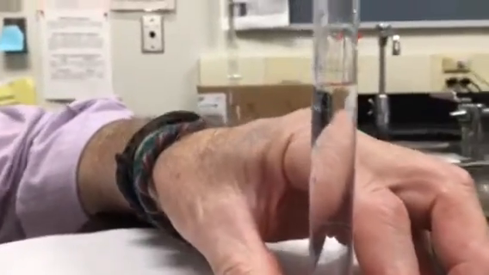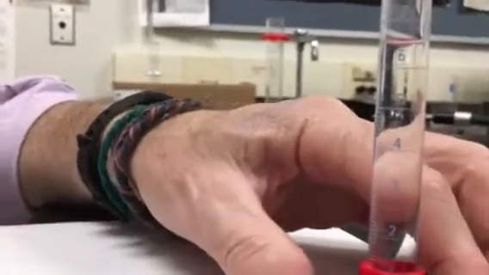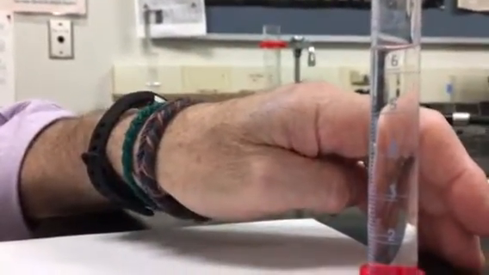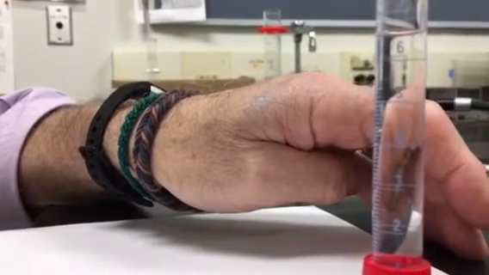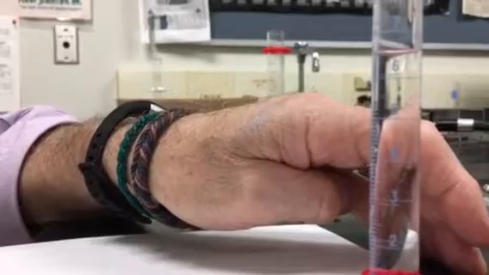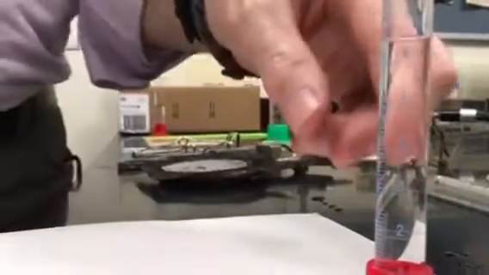Now following the same protocol, getting down to where I can see the meniscus, at eye level. With my old eyes, I'm going to ask Ms. Dulimer to tell me what that is, because I really can't say. What is it? You think it's 6.5? It looks like 6.50 to me. Make sure you go out to the hundredths place. That will be very important. So that number is 6.50.